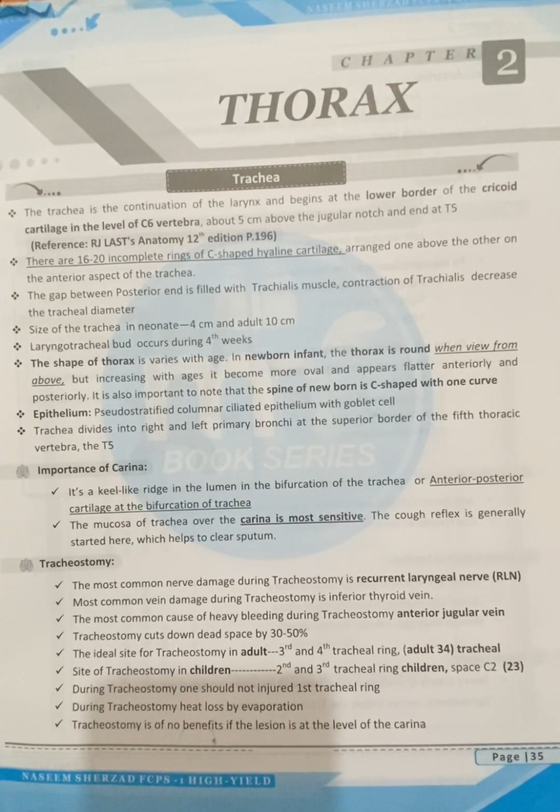For example, I just want to explain a single topic from the thorax chapter, that is the trachea. They can ask that the trachea is the continuation of the larynx and it begins at the lower border of the cricoid. Now they can confuse you by asking if it begins at the upper border or the middle border of the cricoid.